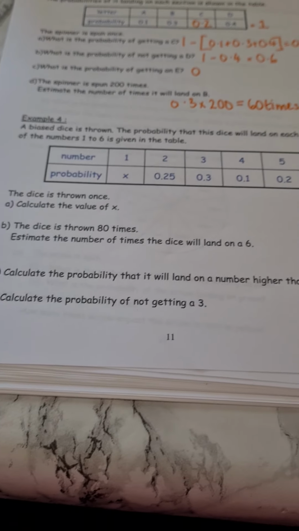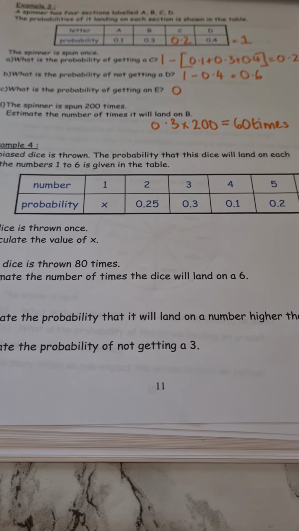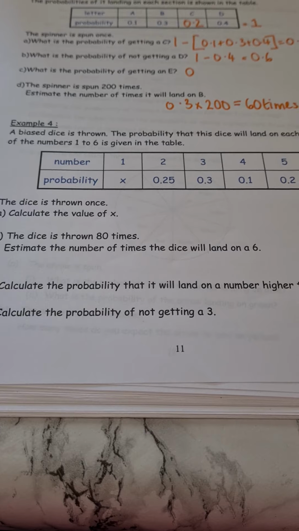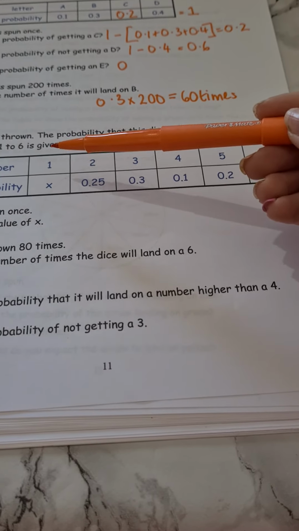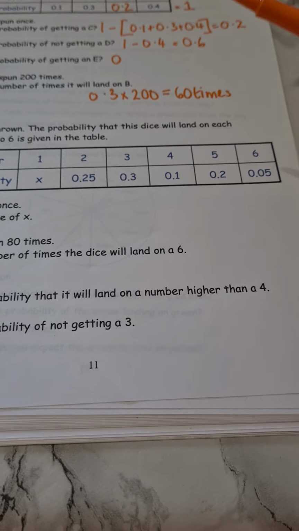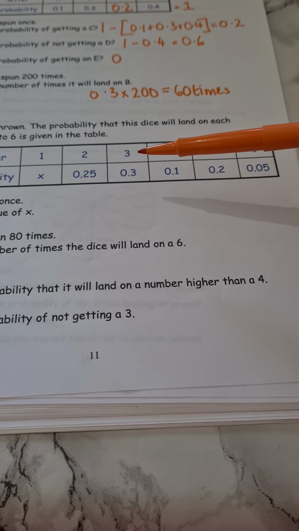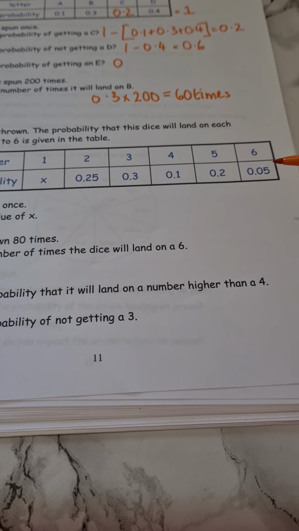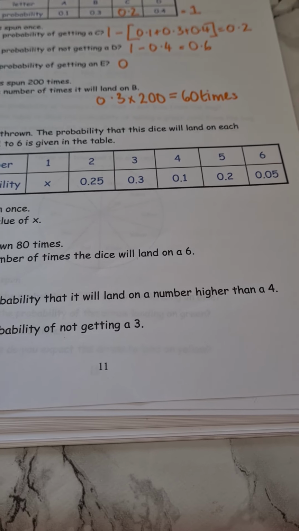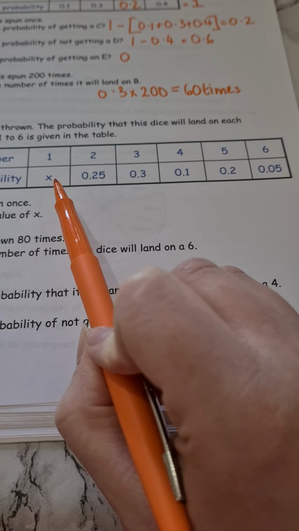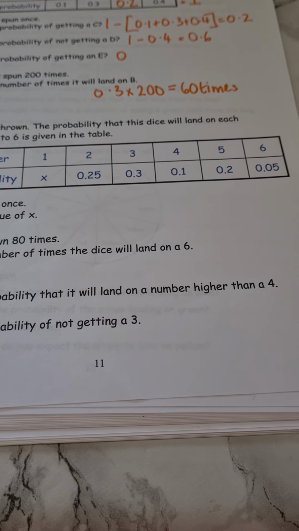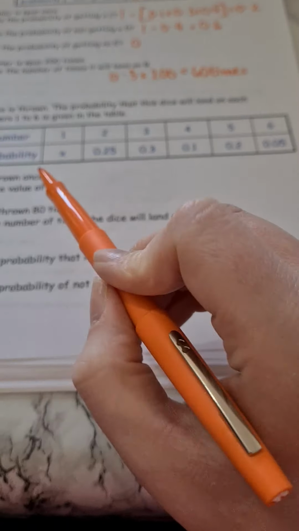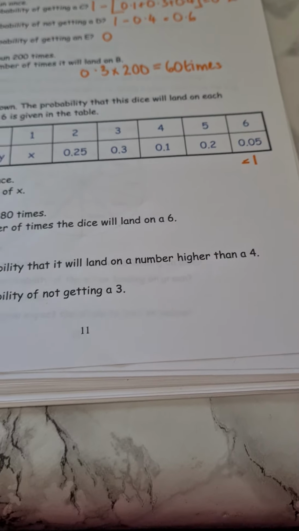In our example 4, a biased dice. Biased means it's not fair. Is thrown. The probability that this dice will land on each of the numbers from 1 to 6 is given in the table. So we've got 1 is X. So obviously we're going to be finding out what that is. 2 is 0.25. 3 is 0.3. 4, 0.1. 5, 0.2. 6, 0.05. The reason why it is biased or not fair, because they should have roughly the same chance of landing on each of those numbers. Work out the probability of X, and again, we know they should equal 1.